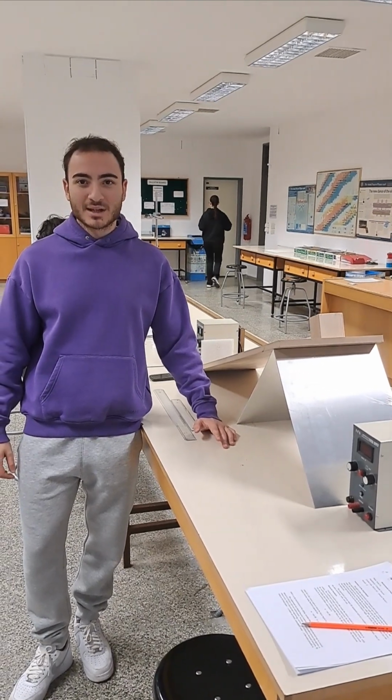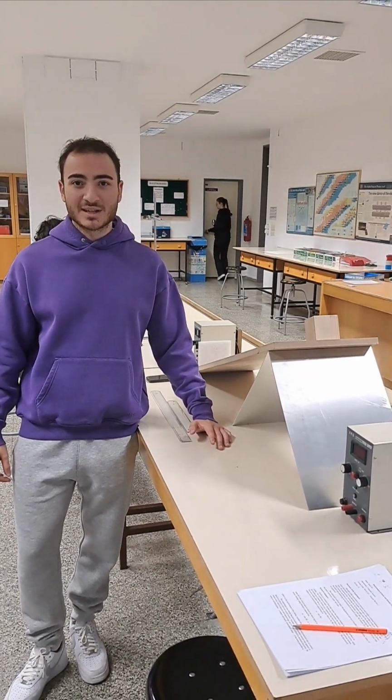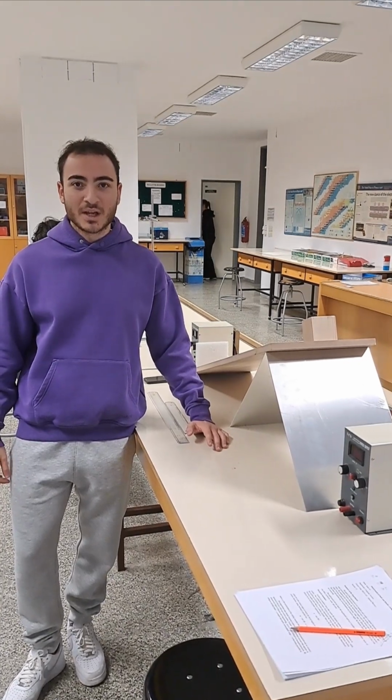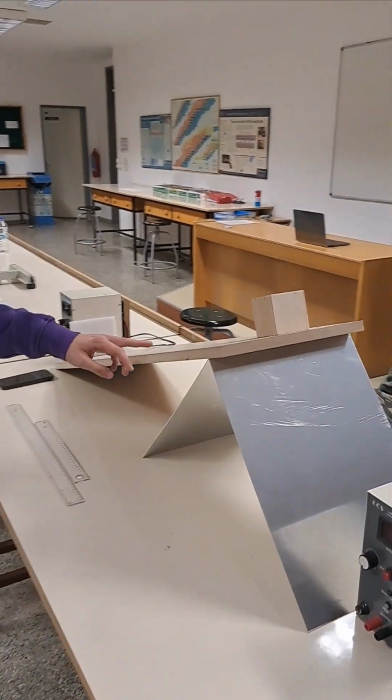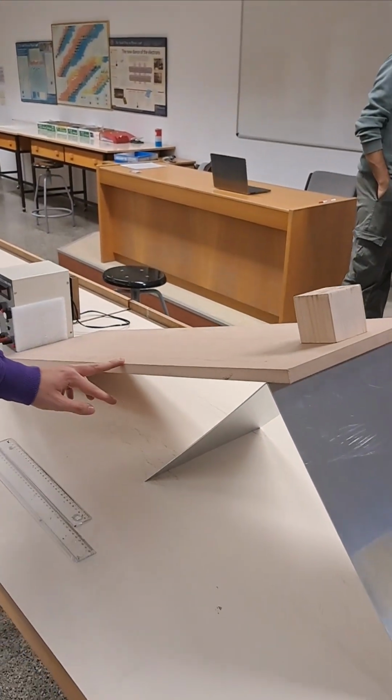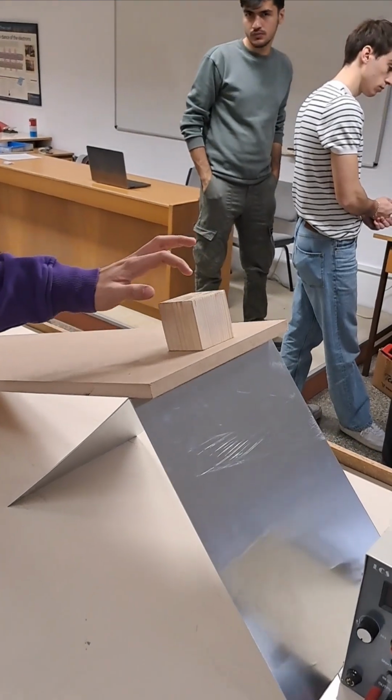Today I will be making a study about static and kinetic coefficients of friction. So let's introduce our equipment. I have an inclined plane. I have a wooden block.